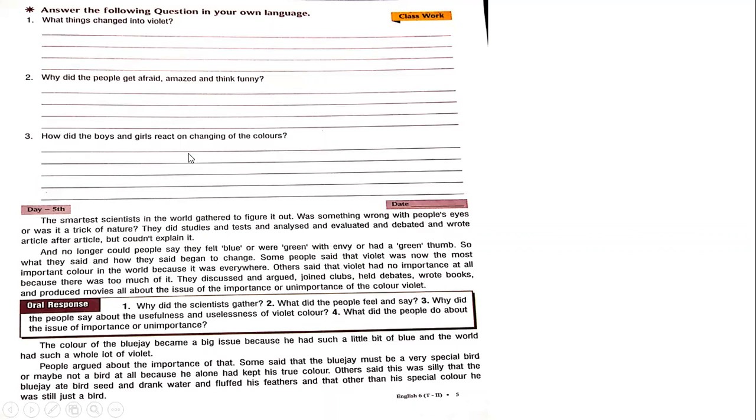Okay, next one. How did the boys and girls react on changing of the colors? The boys thought it was very cool because everything was in one color. And girls found it very yucky. Yucky means they found it very disgusting. The girls did not like it. सब कुछ same color का हो गया और कोई color ही नहीं है world के अंदर. So the girls did not like the change, and the boys thought that it was really cool.